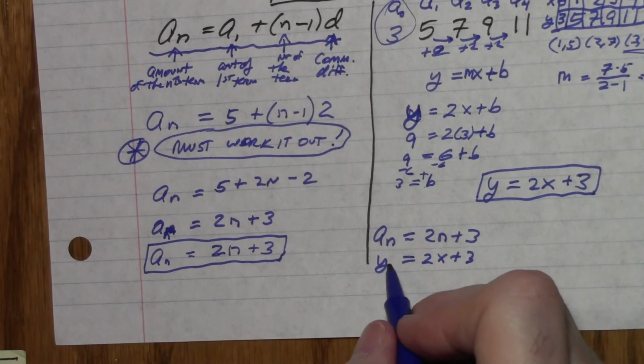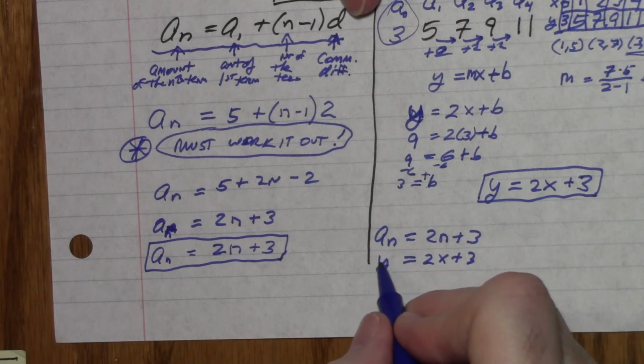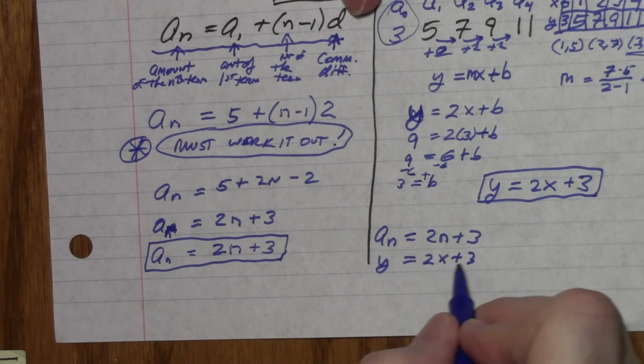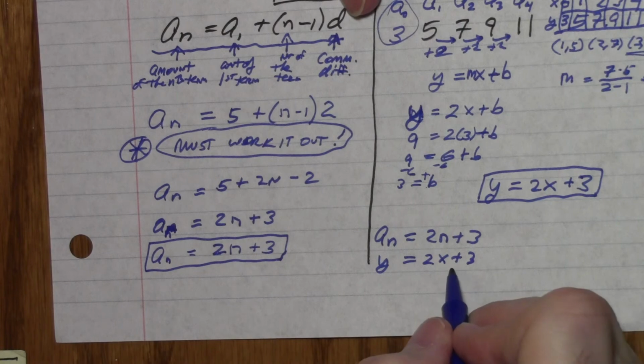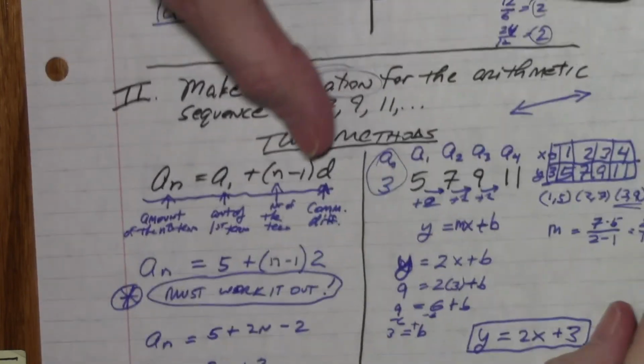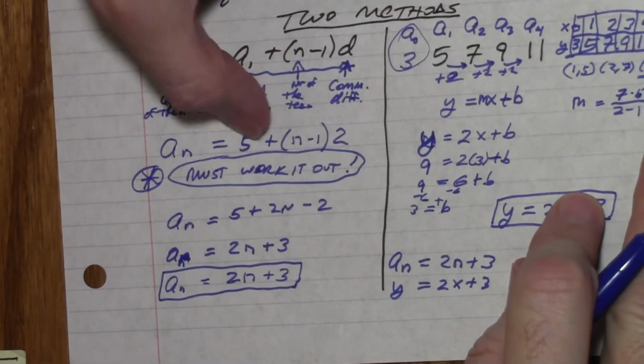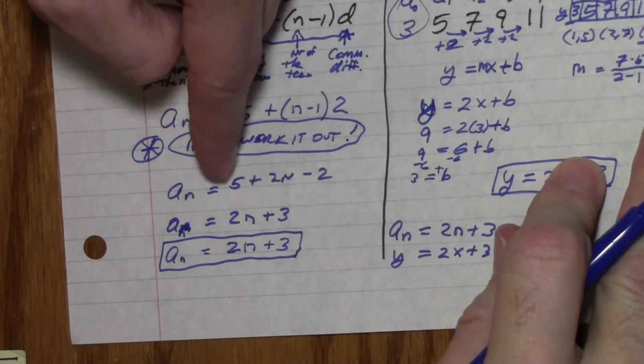And in that same way, when you say y equals 2x plus 3, the y is the result of whatever the x is. You just have to do the stuff here to the x. Both of these are acceptable ways to write it. You can memorize that, and you should know it anyway, but you memorize it, you fill it in, you must work it out.